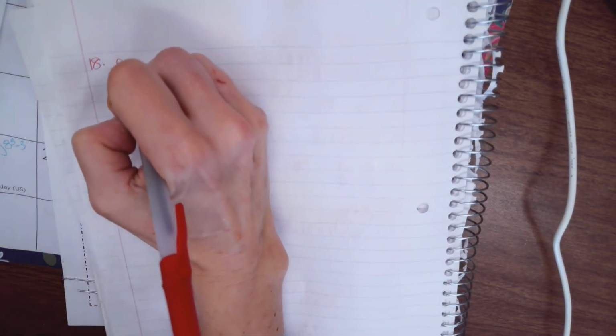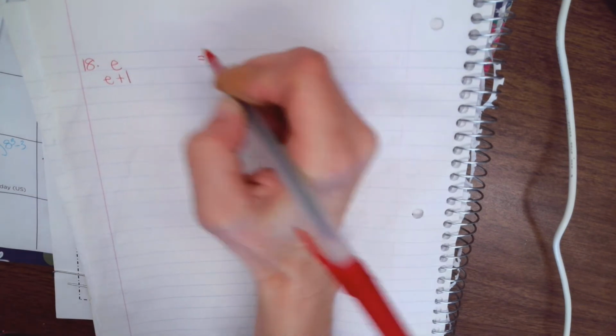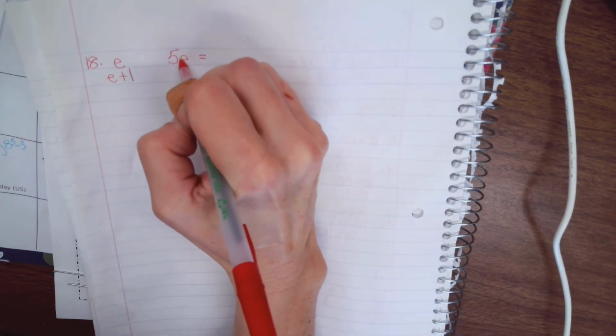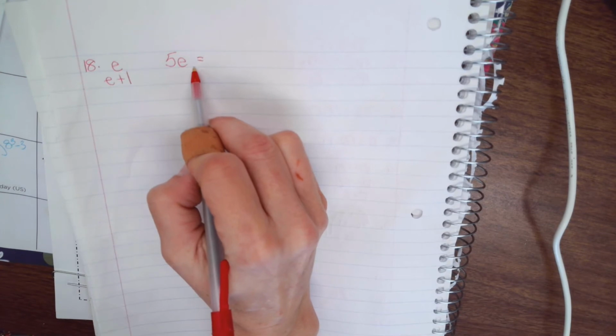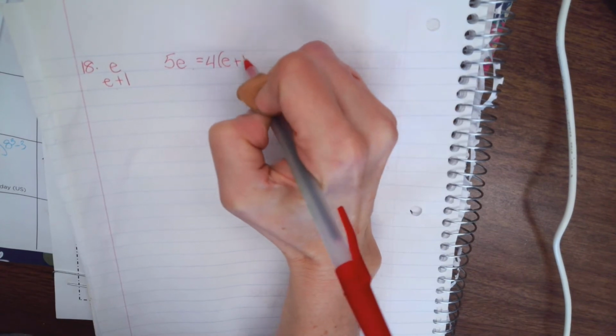Okay, 18. Find 2 consecutive integers, so two consecutive integers. So I'm going to do e and then e plus 1, because they're consecutive. They're only one apart. Find two consecutive integers such that 5 times the smaller is, so I'm going to put the is, 5 times the smaller is 4 times the larger. 4 times e plus 1.